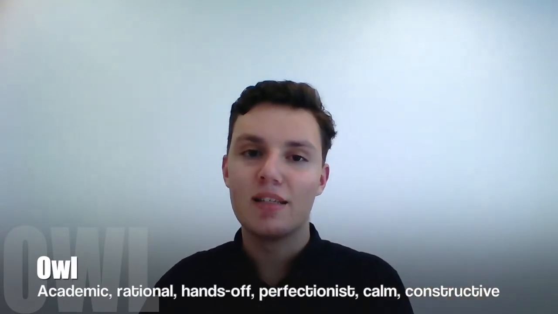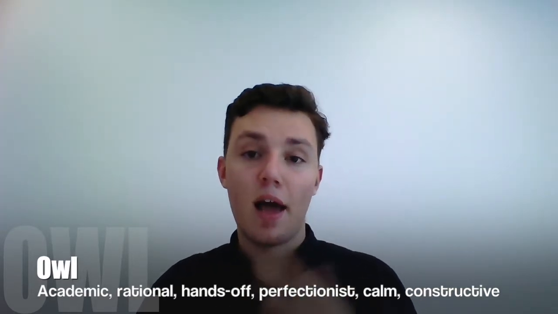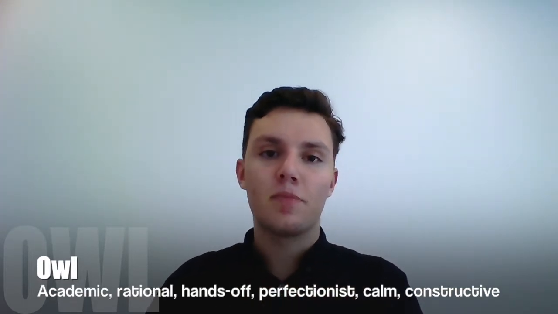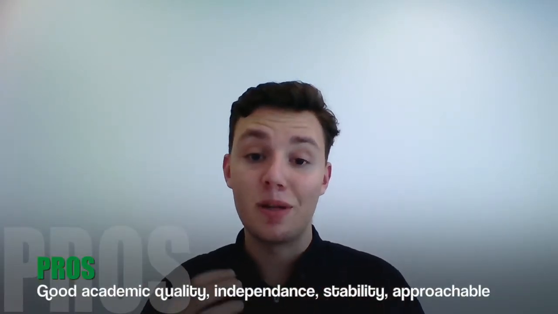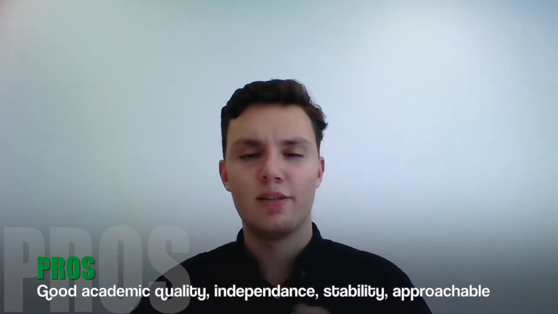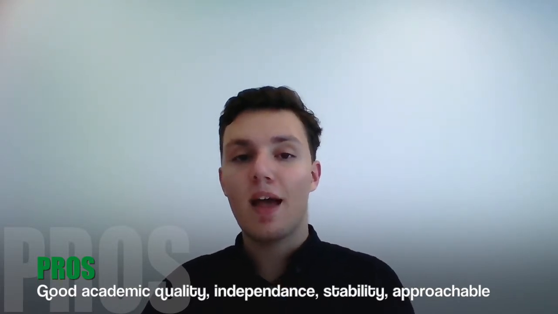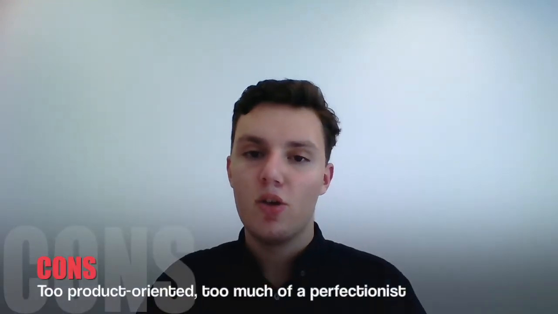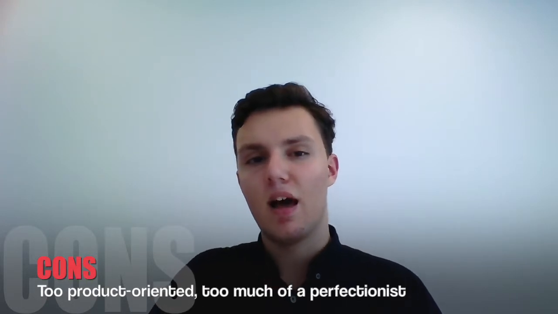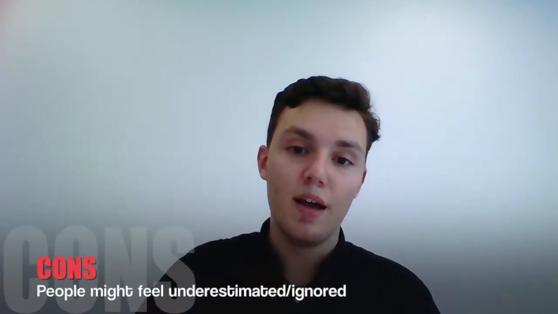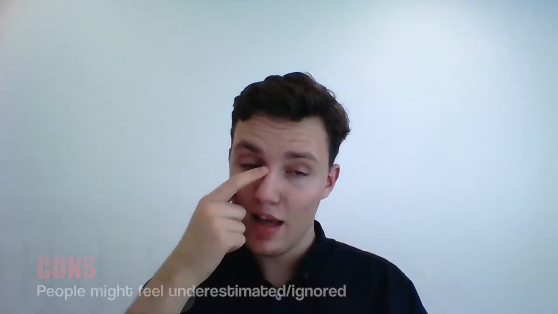An owl chair is the academic one, the rational, the perfectionist in a sense, and calm and constructive. On the one hand, the academic quality is really good, and he's really approachable and ready to provide help if asked. On the other hand, you can become too much of a perfectionist, and people might feel underestimated or ignored, since you're really high up there with academic qualities, especially.